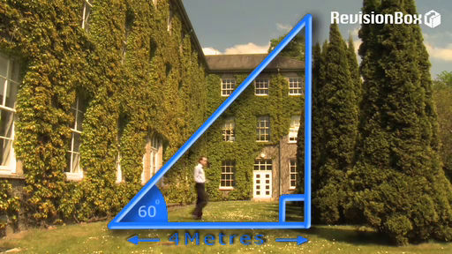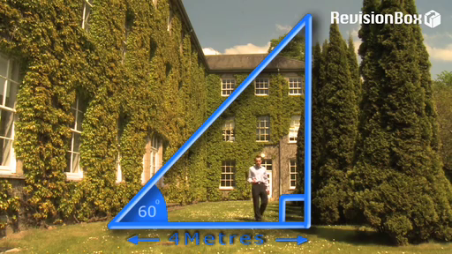With these two measurements, we can then use something that we call the tan function to work out the final side that we want, the opposite side. So let's go back to the classroom and give that a go.